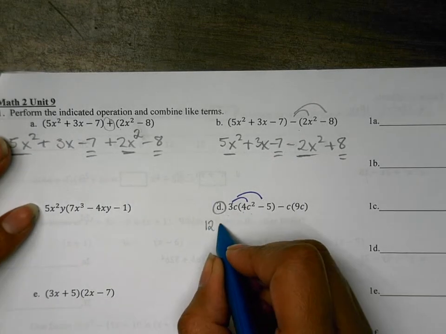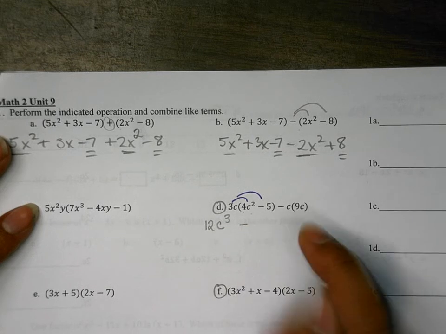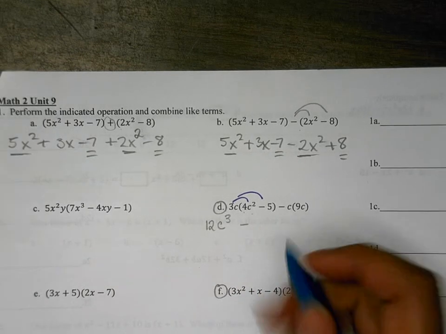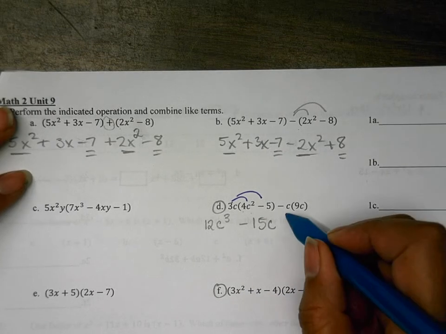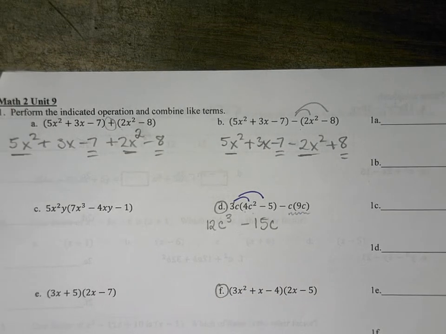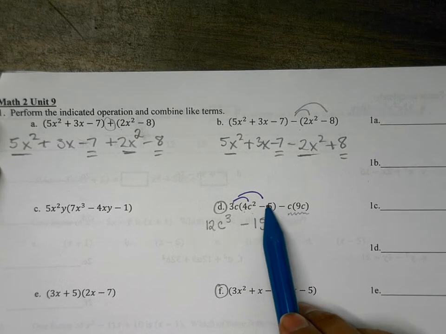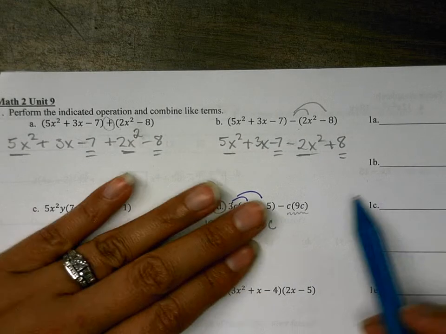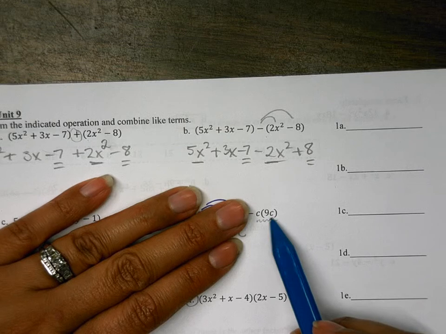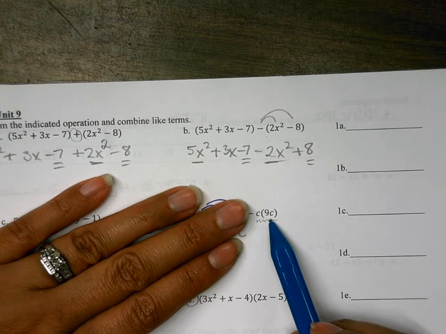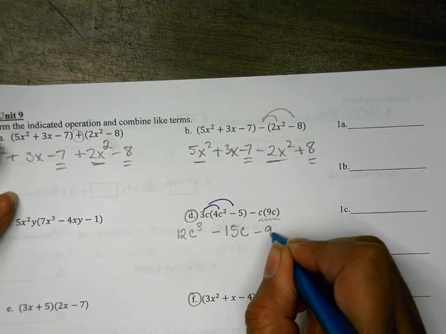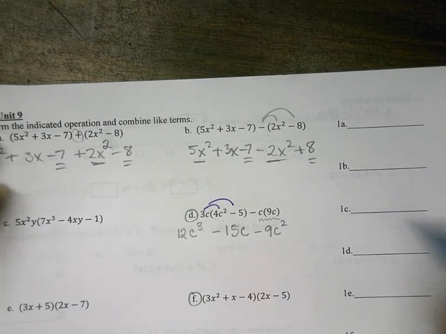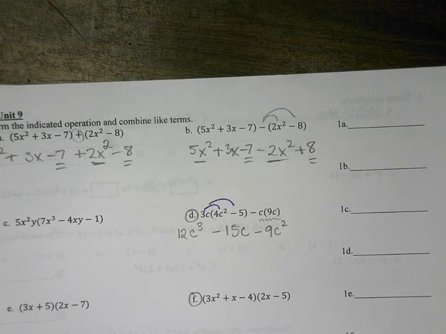Add. Okay, so 3 times 4 is? And then c to the 1 times c cubed. Good job. Minus 3c times 5 is? 15c. Now, right here, kids always like, oh, I'm going to distribute. You only distribute when there's plus or minus signs in the parentheses, like there is here. Is there any plus or minus sign inside the parentheses? No. So it's just straight multiplication. What's c to the first times 9c to the first? c squared. There you go.